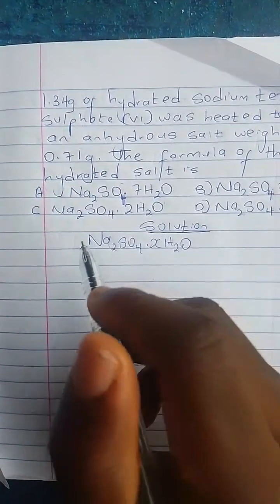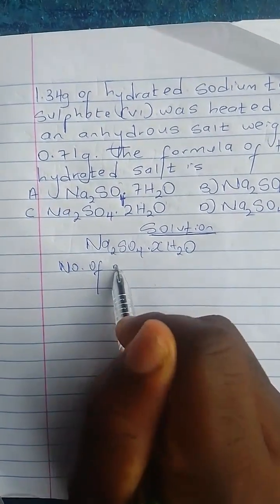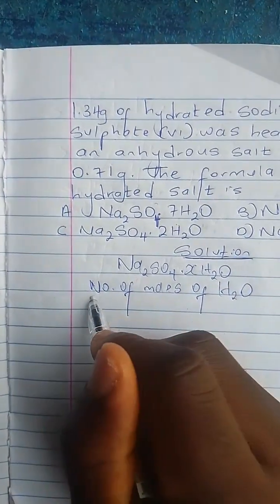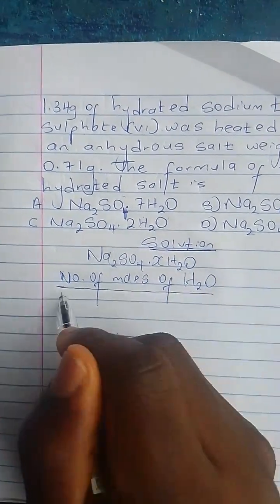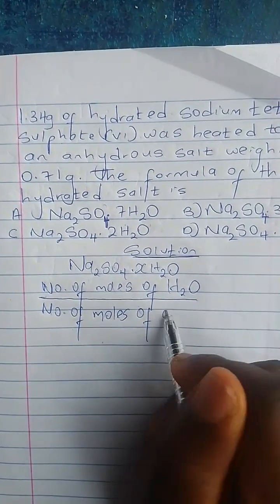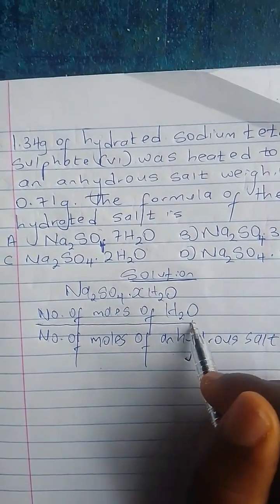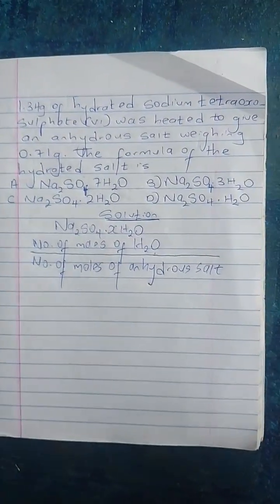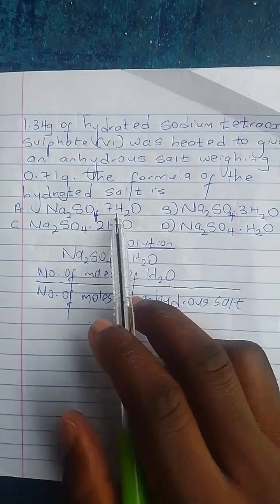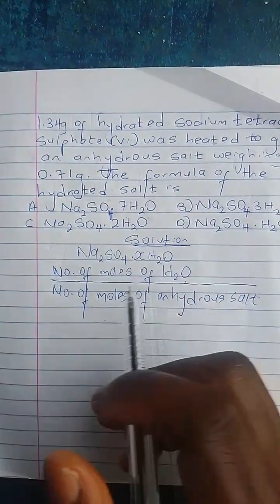Okay, the simplest formula in solving this question, which I'm about to show you, is the number of moles. I'm going to be comparing the moles: number of moles of water over the number of moles of the anhydrous salt. Easy, right? Once you do this, you will get the answer to this question. That is the value x. It may be 7, 2, 3 and so on. Yes. Okay, let's quickly solve it.